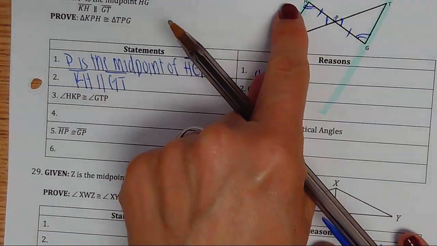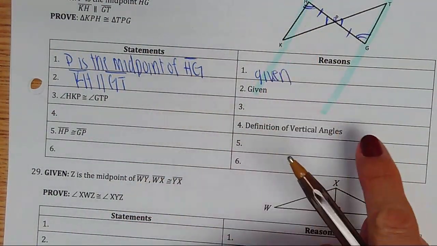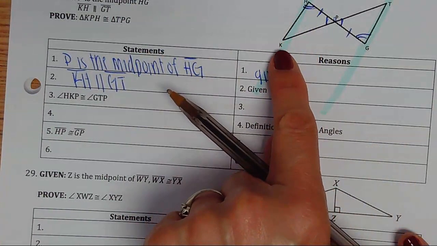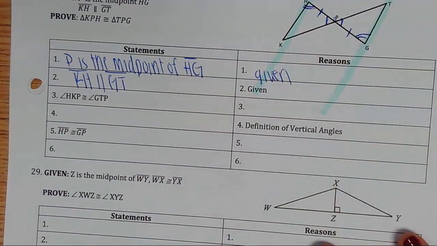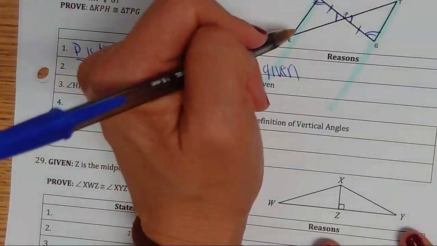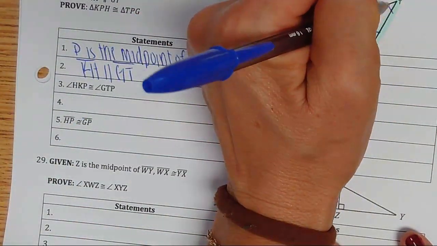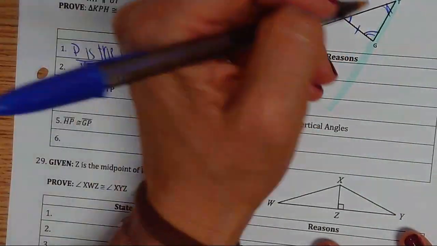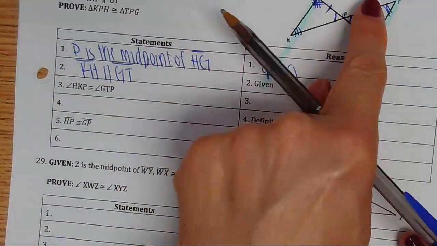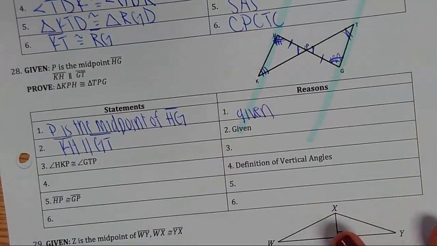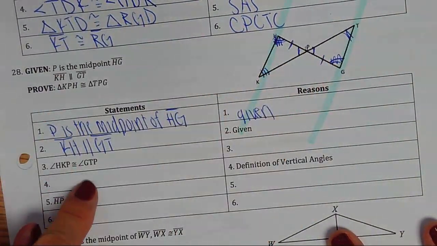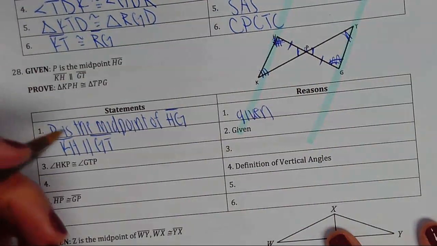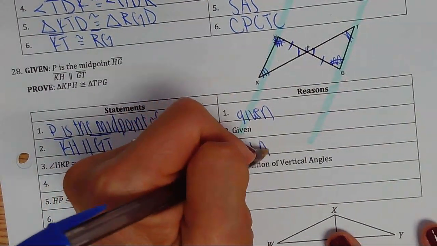And then, oh, sorry, they did it in a different way than I did. It's going to change my situation. Those angles are still congruent because of alternate interior angles. So HKP and GTP, because of alternate interior angles.